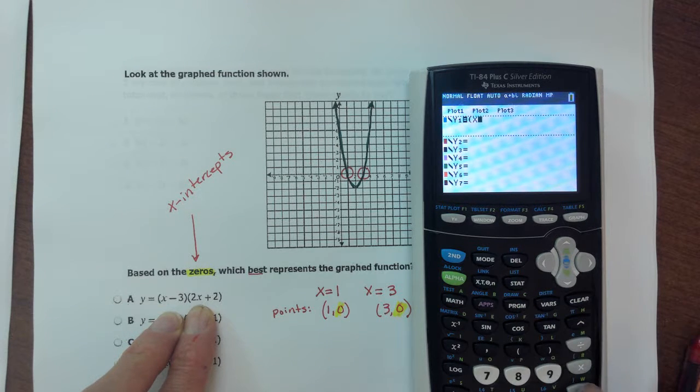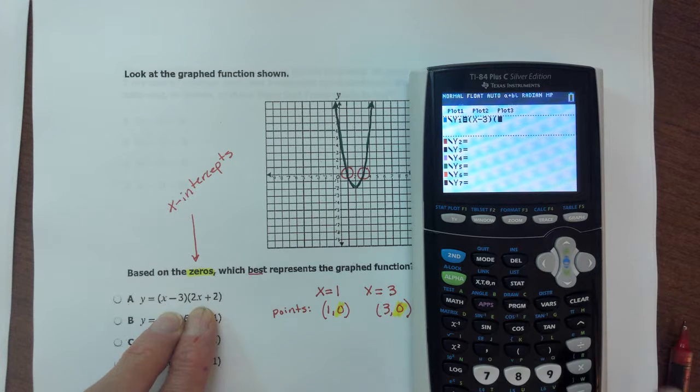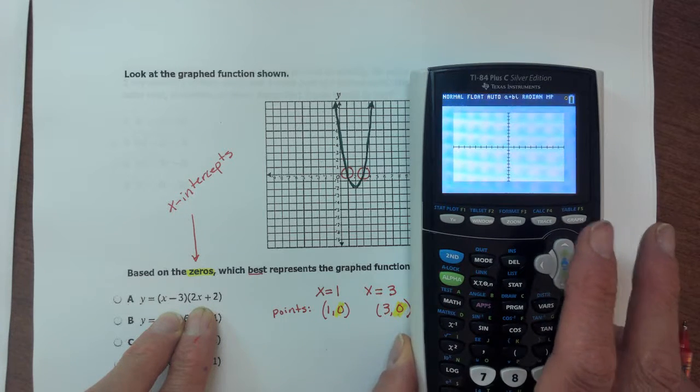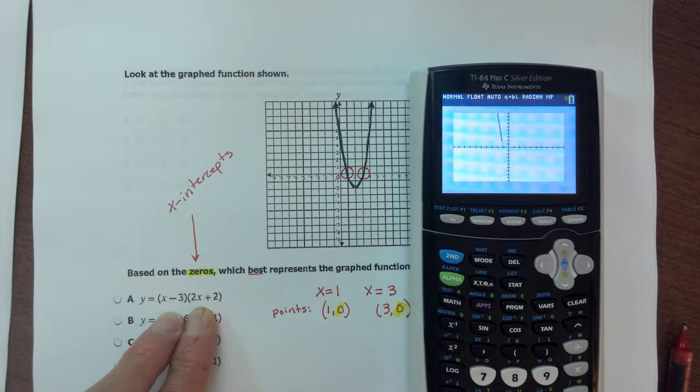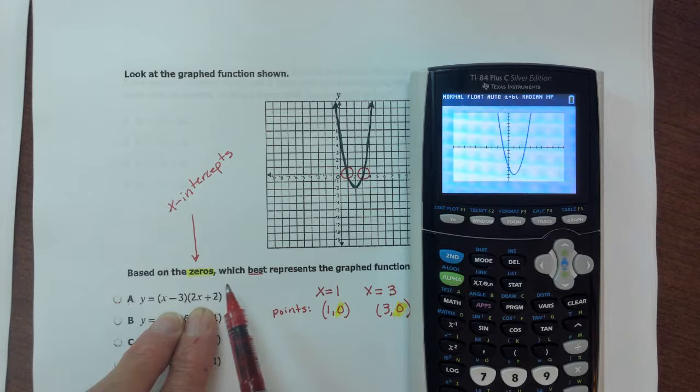Parentheses x minus 3, and then 2x plus 2. I'm going to go ahead and graph it. I'm going to look to see if it crosses. Well, it doesn't. Okay, so this one crosses where x is -1 and where x is 3. So that can't be it.